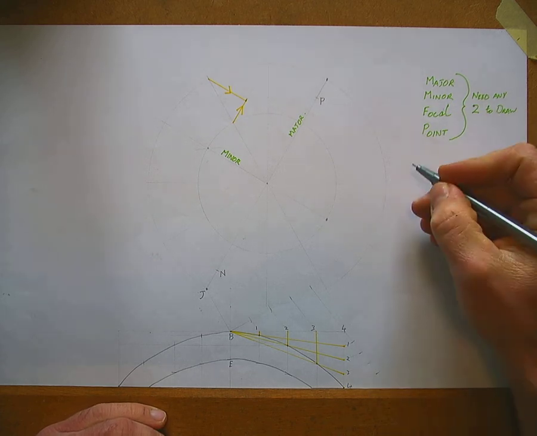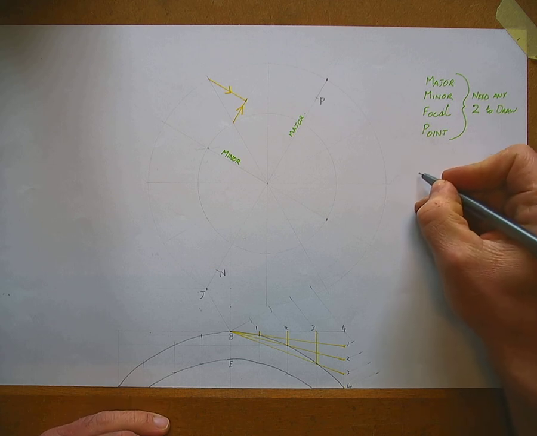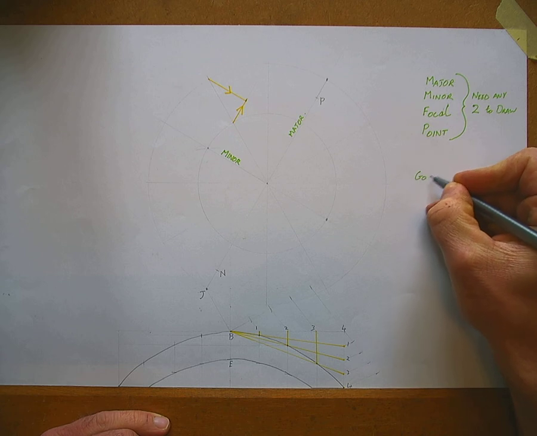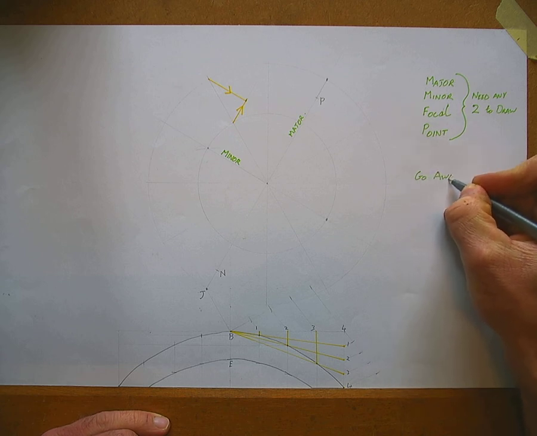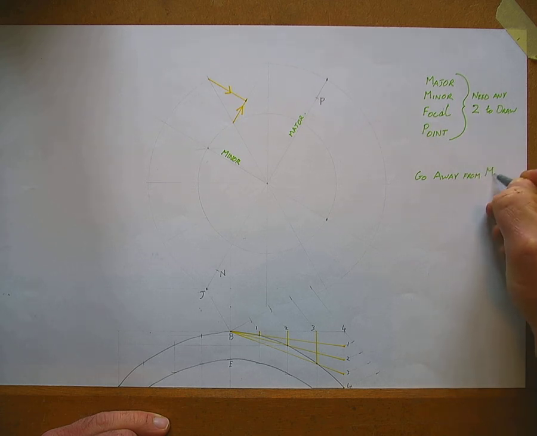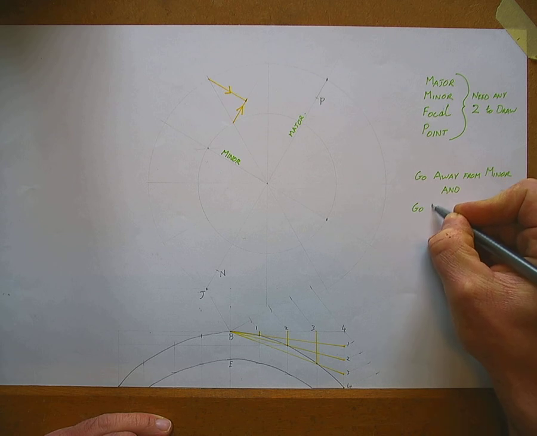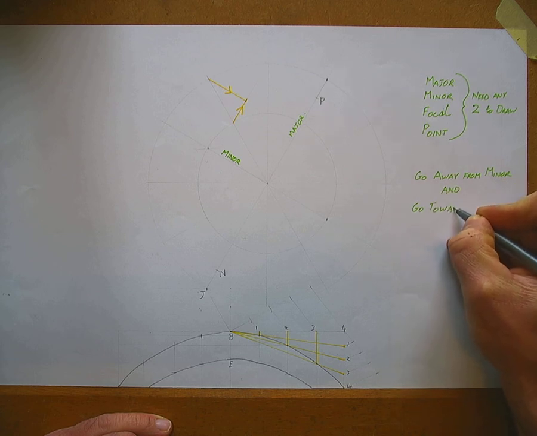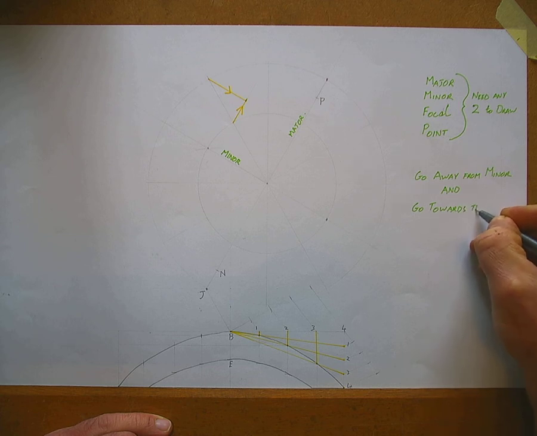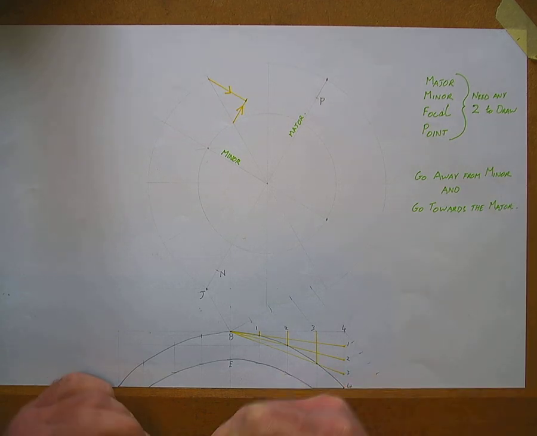Okay, so to construct the ellipse, what we're saying is, so we go away from the minor, and go towards the major. Okay, so you go away from the minor and you go towards the major.